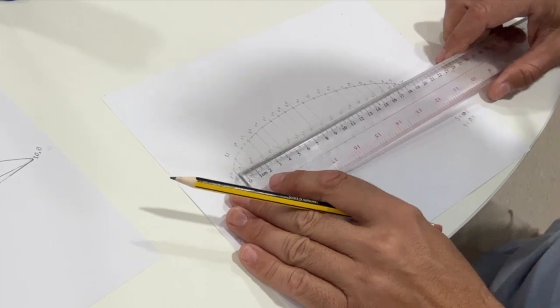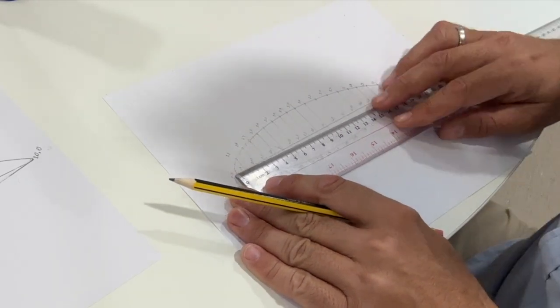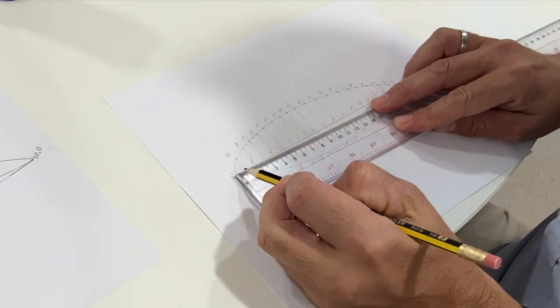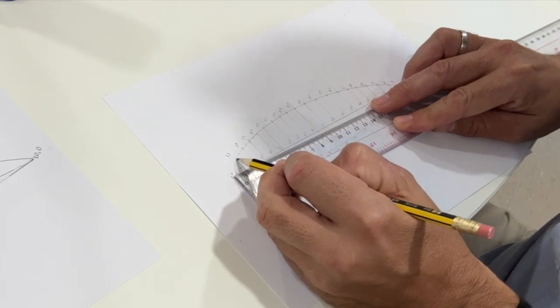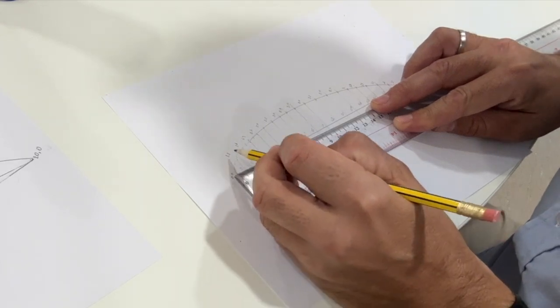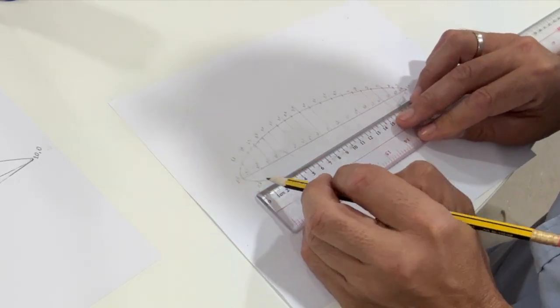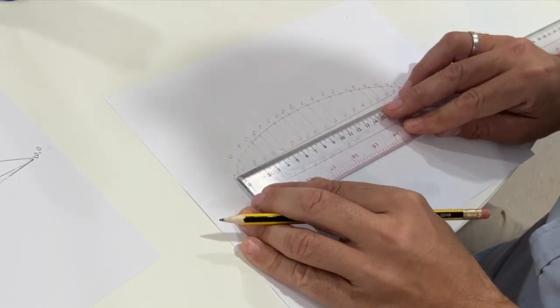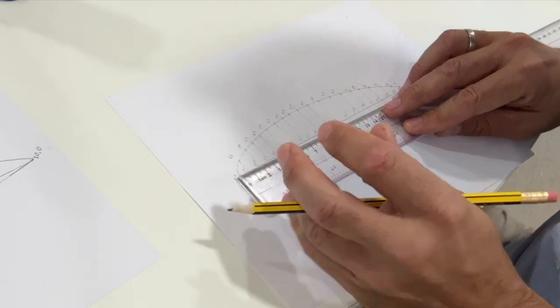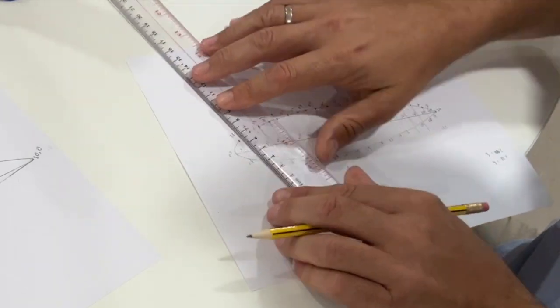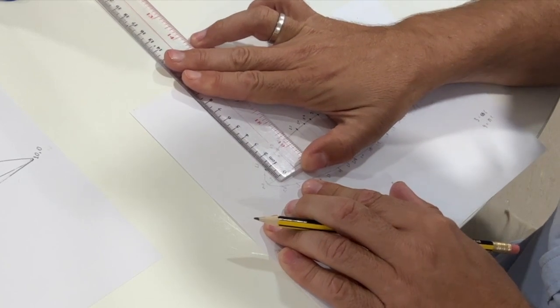So in this case, what we're gonna do is we're gonna measure the other way around. So this point that I placed is 0.9 away on the x-axis, and then it's 1.1 on the y-axis, right?